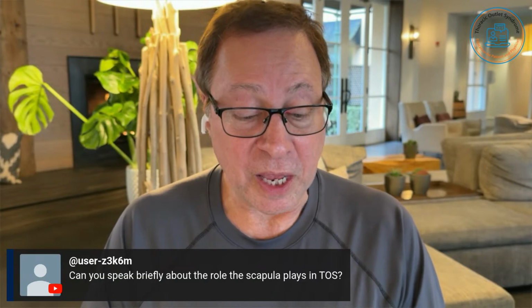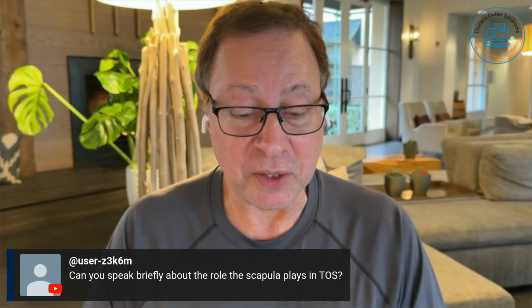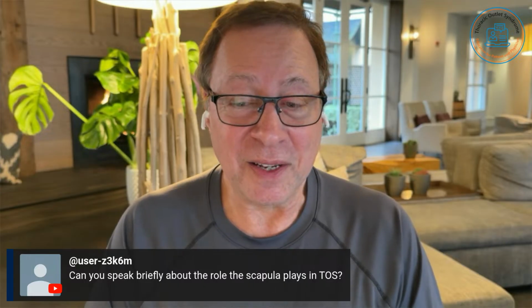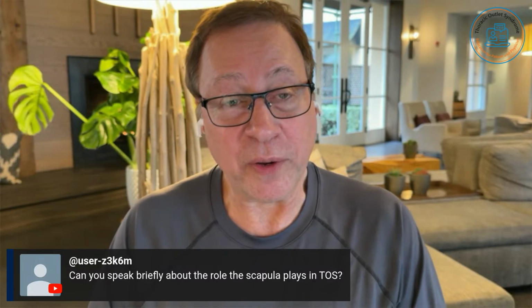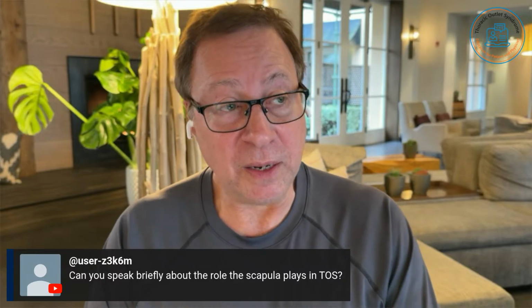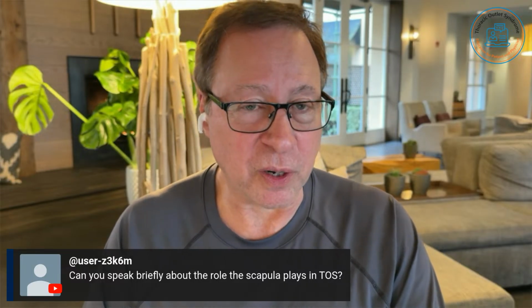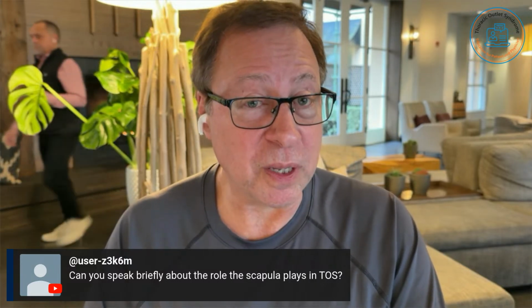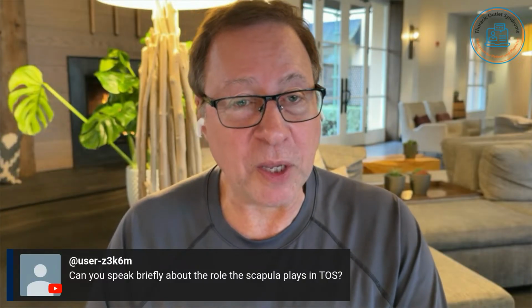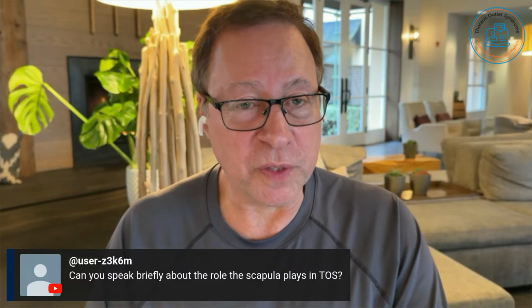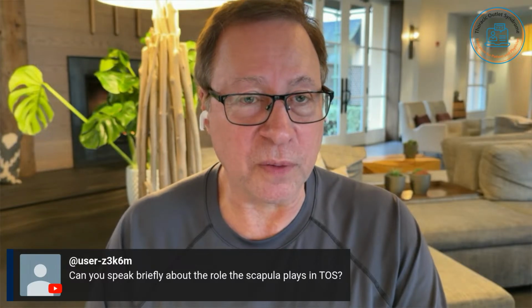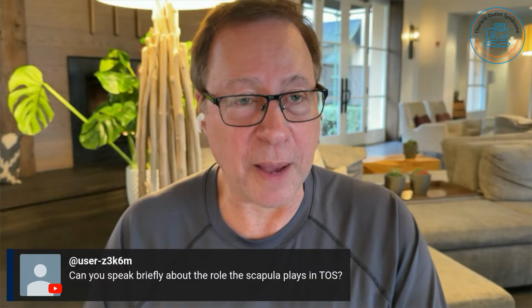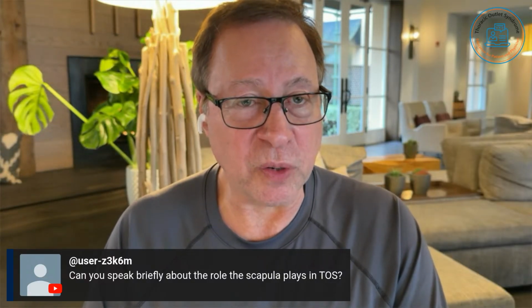All right. Can you speak briefly about the role the scapula plays in TOS? So the answer to that is no, I can't speak briefly about it. It's very involved. It's a good question. The scapula may be the starting point for everything. What we've seen from what's in the literature, and it's mostly orthopedic literature that covers the motion of the scapula, as you might imagine, baseball pitchers, they study what's called scapulohumeral rhythm, how the bones of the shoulder move together. But a lot of it centers around the posture of the scapula, the shoulder blade. I also remember what I mentioned before, there are 17 muscles attached to the scapula, several of which adjust its position relative to the chest wall.